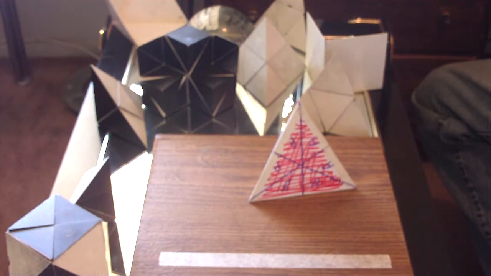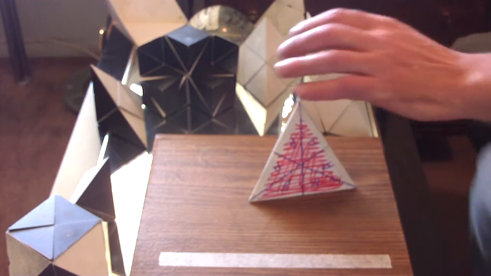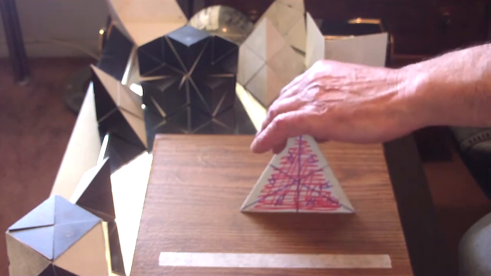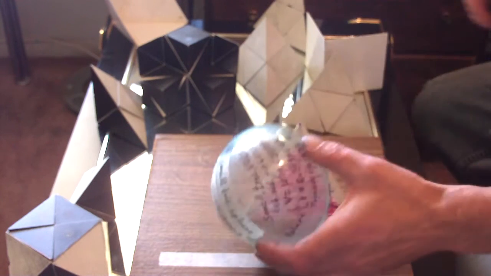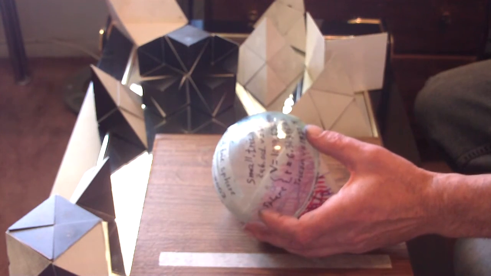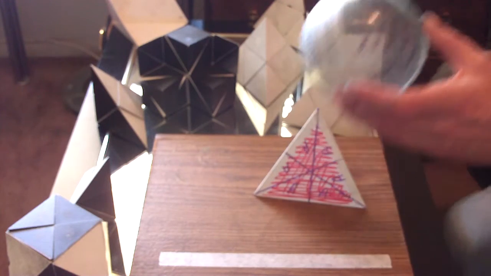Okay, so now we have a totally new version of the simple synergetics econ. So let's start with row 3. Regular tet edge equals 1. It's not 2 as I said, it's 1 now. We still have the same sphere, its diameter is 1, and the radius must then be 0.5.